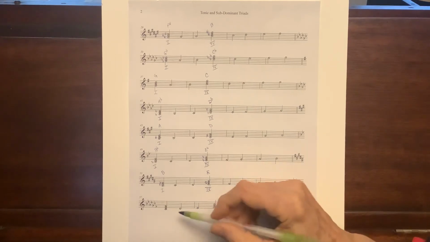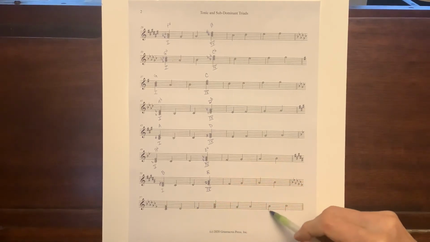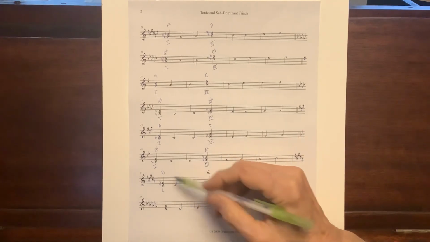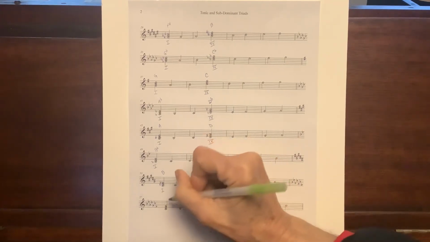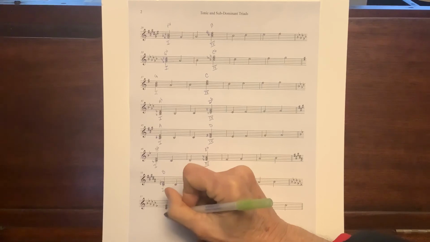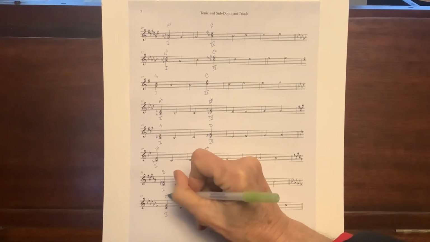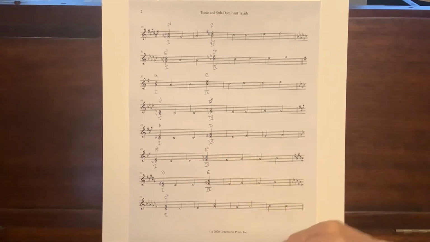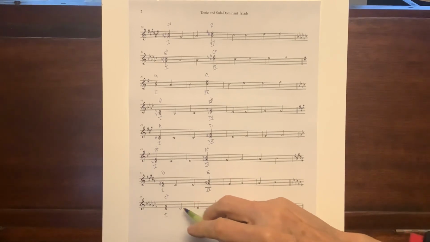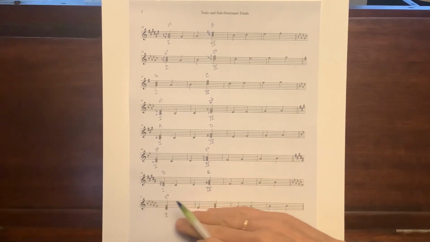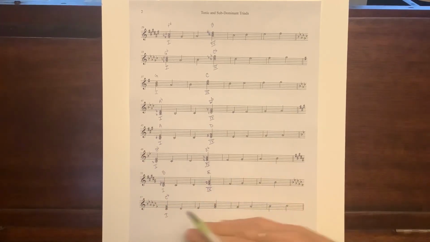And now we have C flat major down here, and it's the enharmonic equivalent of B. So 1 chord, C flat. And C flat major, like C sharp major, everything is an accidental here. All right?